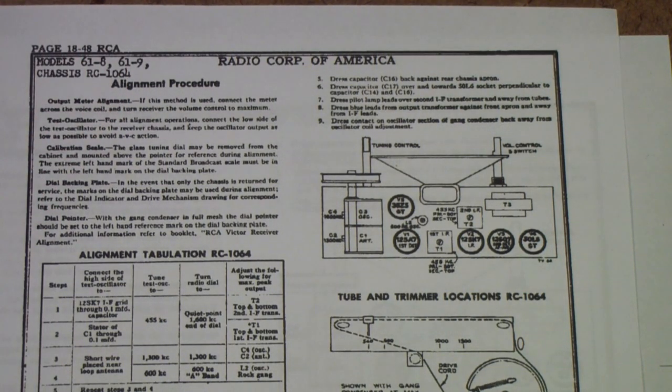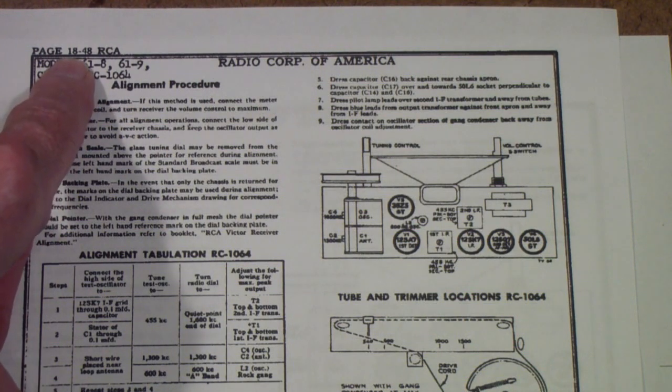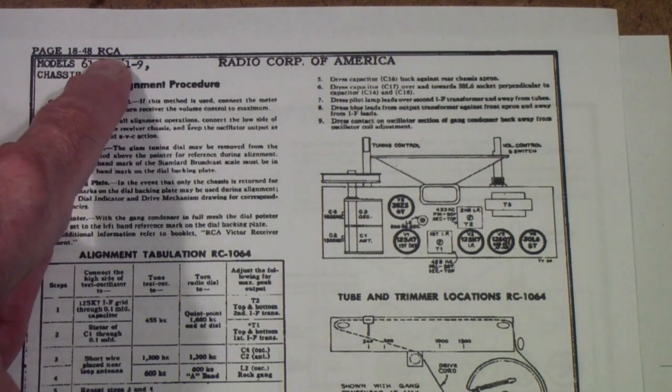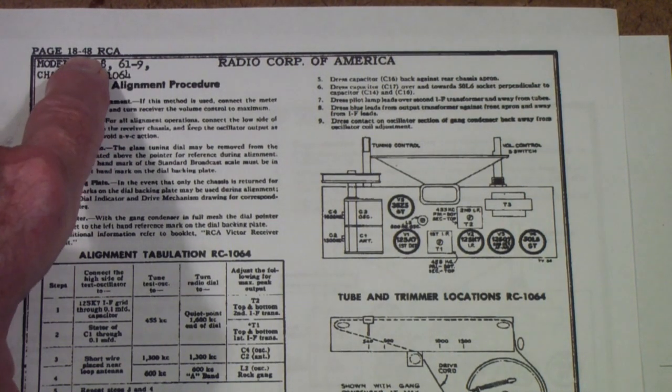The way that Rider did this is they didn't number everything from beginning to end in a manual consecutively. Instead, they broke up each section. So the way to find things in Rider manuals is first find the volume, then find the manufacturer's name, RCA, and then within that find the page number, in this case 48.